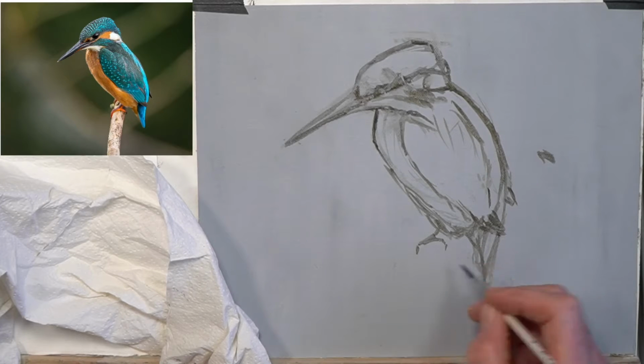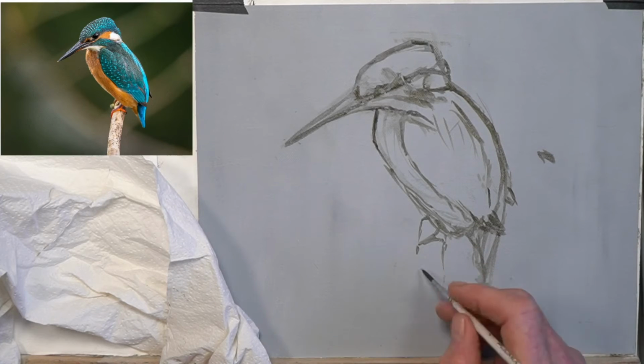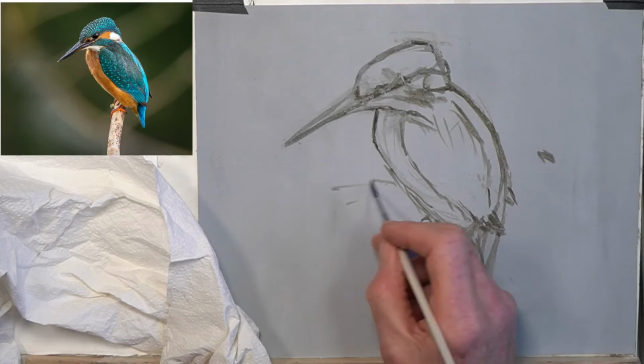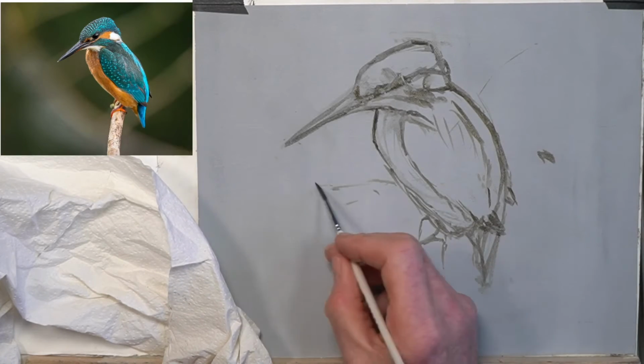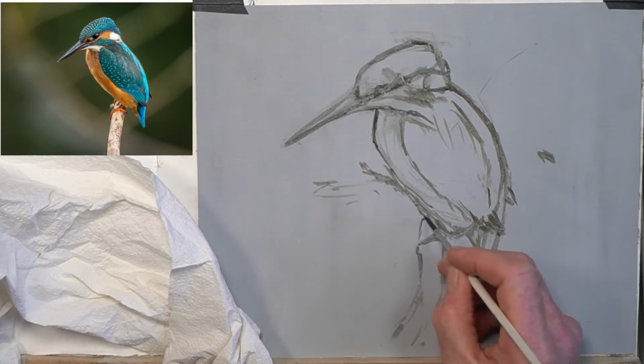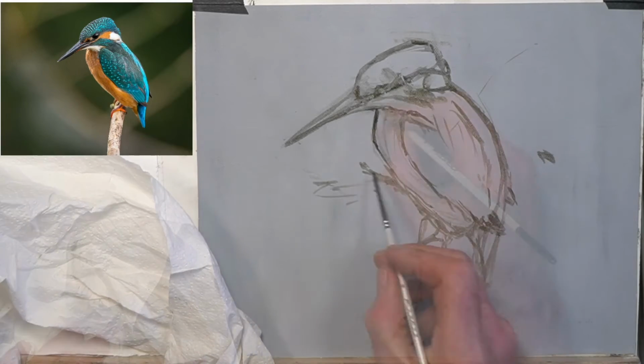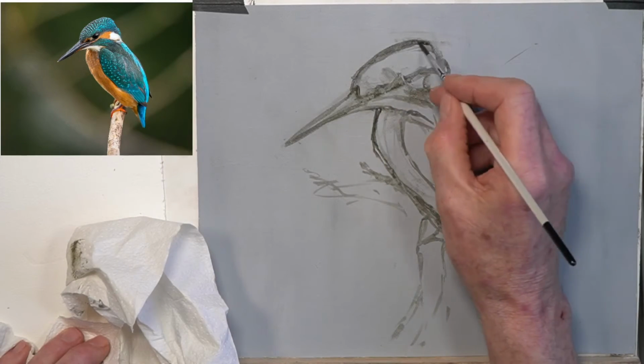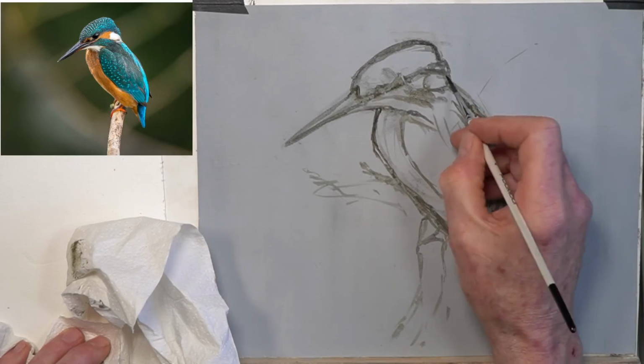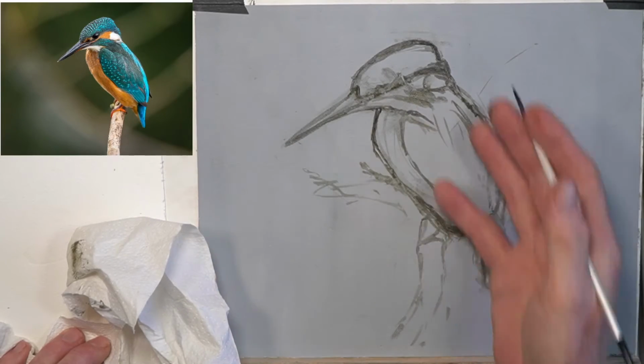I have no drawing pre-done, and I'm literally changing all the elements of the bird and altering a line here, altering a size of something there as I move forward. But the paint I start with is very, very thin and it's still wet, so I can remove it if I'm not happy with what I've done.